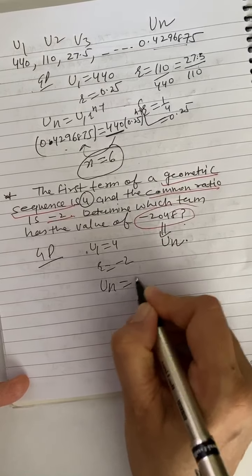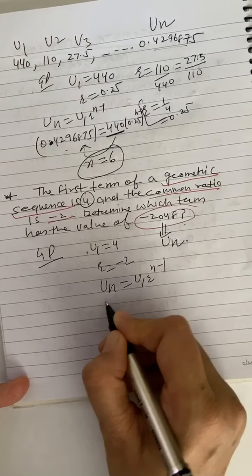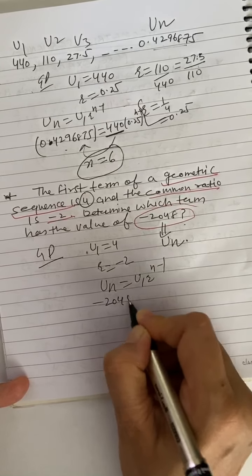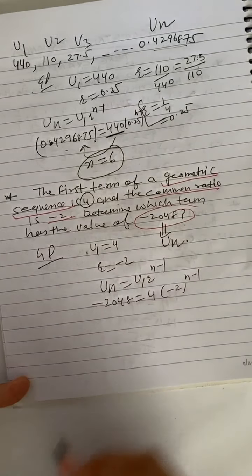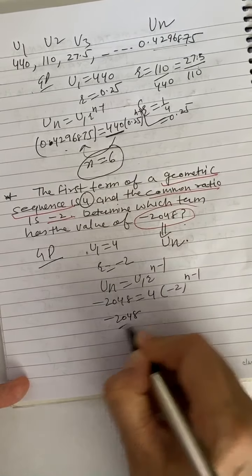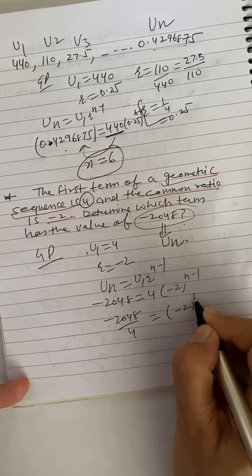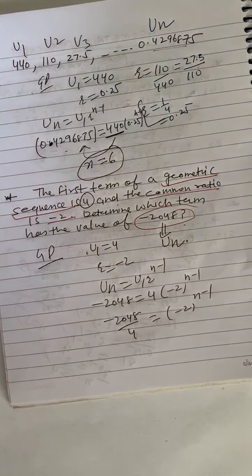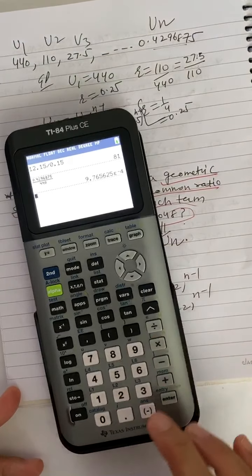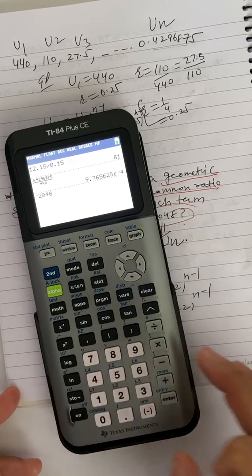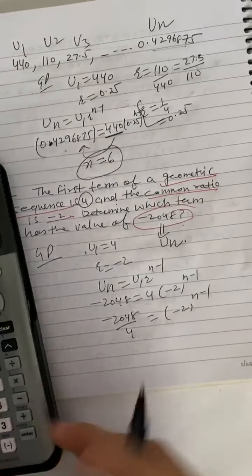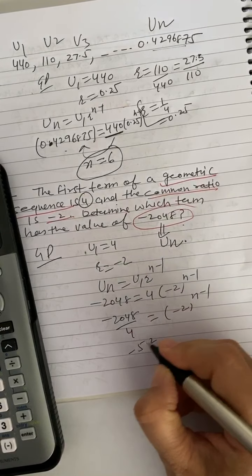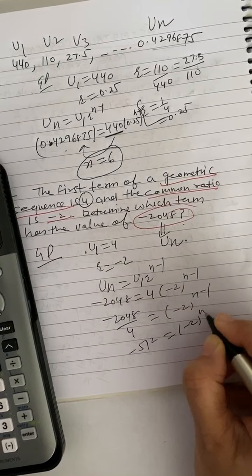We know the formula, which is u1 r to the power of n minus 1, so -2048 is equal to 4 times -2 to the power of n minus 1, and then you do the calculations here. So -2048 divided by 4 is equal to -512, which is -2 to the power of n minus 1.